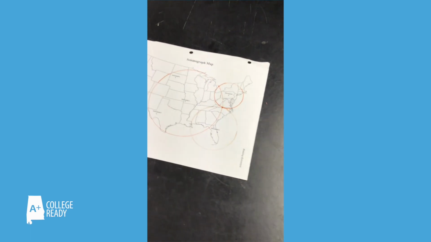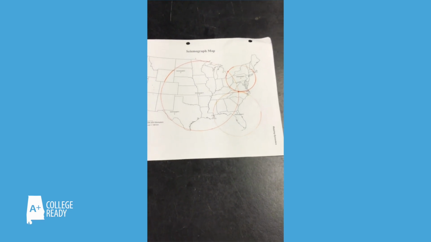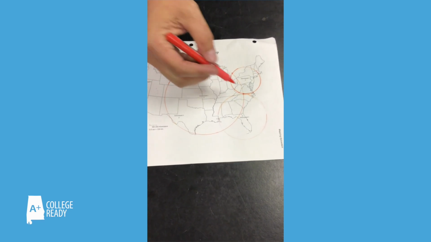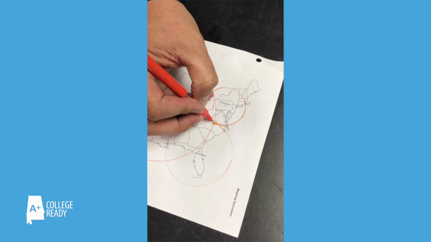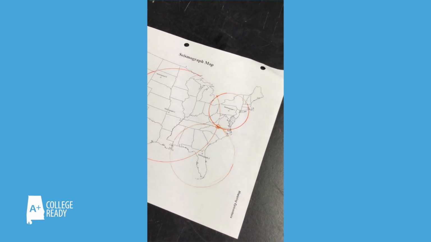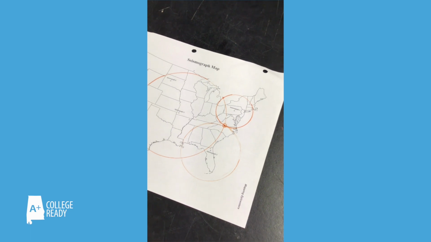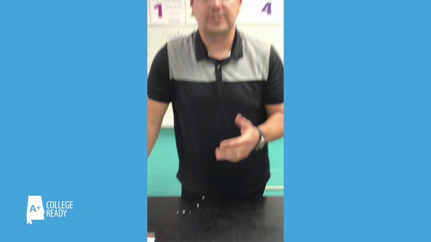And now there is my circle. And you'll notice that with this one, the point where all 3 circles touch, which is right here, that is the epicenter of our earthquake. So as long as you have 3 seismograph locations, you can locate the epicenter.